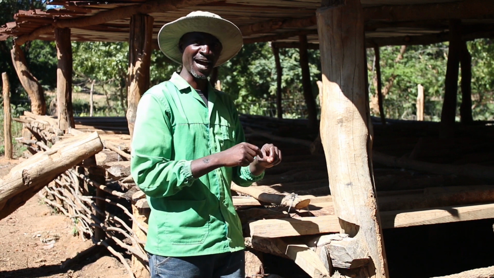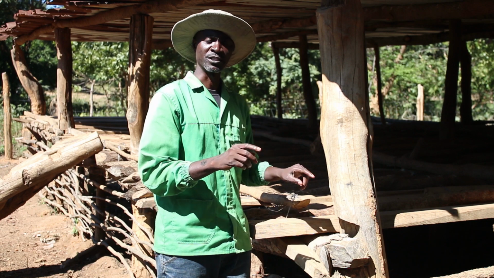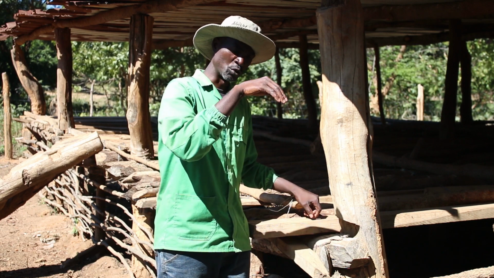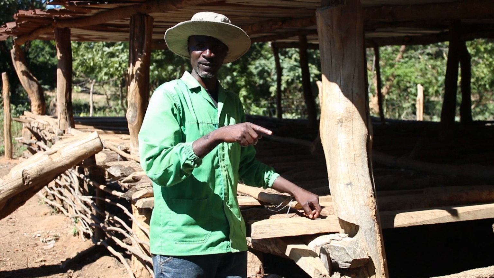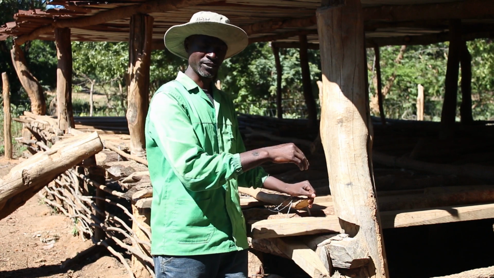Now, when you look at the base here, you have to make sure that only droppings are allowed to drop. Make sure that the gaps are small enough so that goats cannot go down through those spaces. So make sure that only droppings and urine are able to pass.